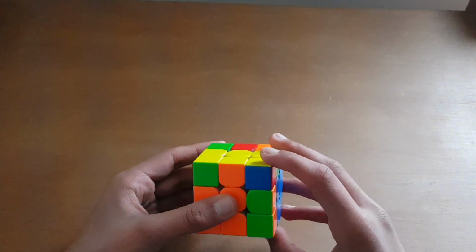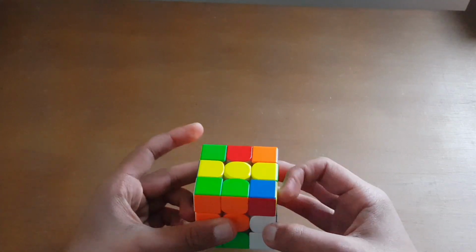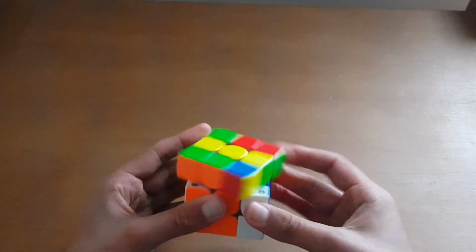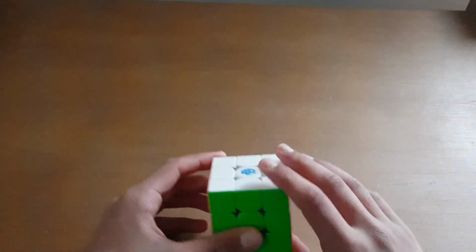So you start like a Y perm, but then you do R2 D, R prime U R D prime, and then you do R2 cancel into F sexy F prime, and then that's it. Now for the next scramble.